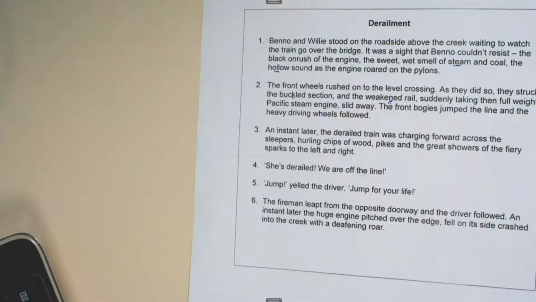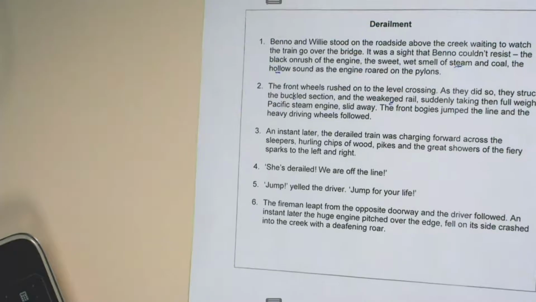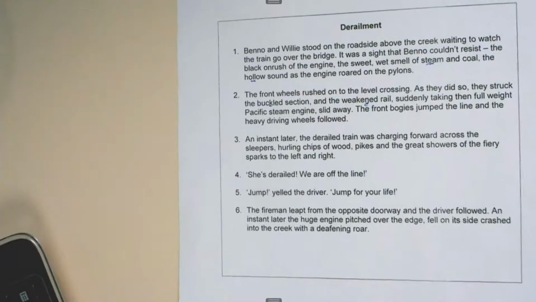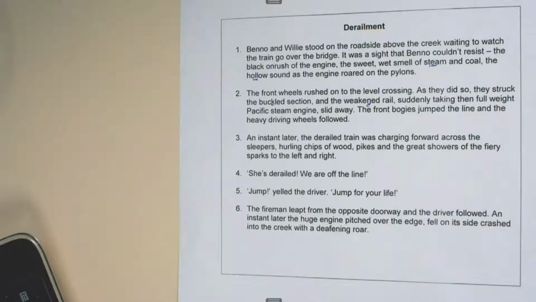In other words, something happened, the train got off the railway, and when that happens, we know we are not going to get good news. Now, let me read this text for you.